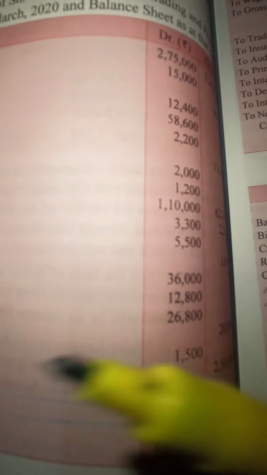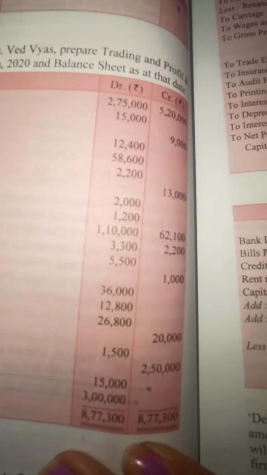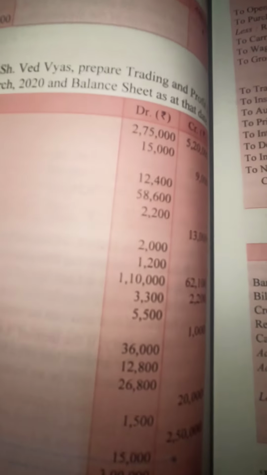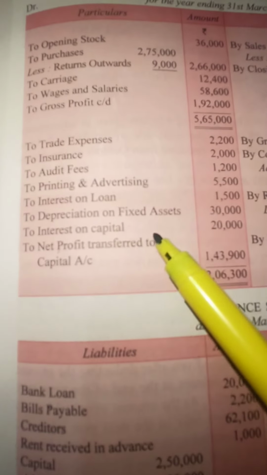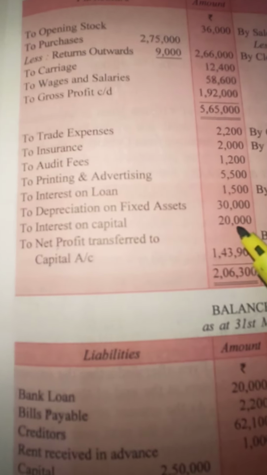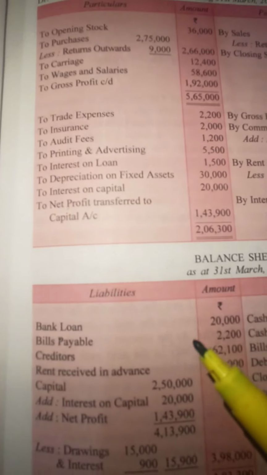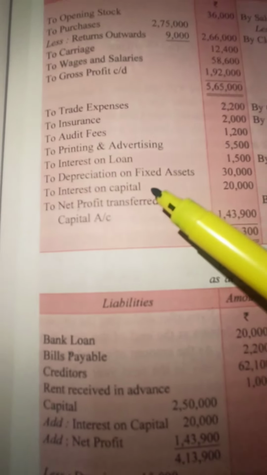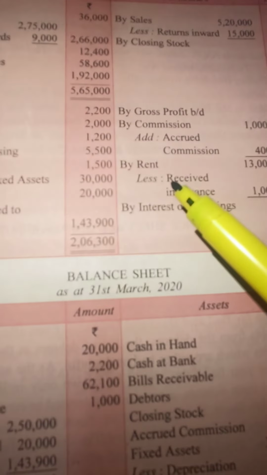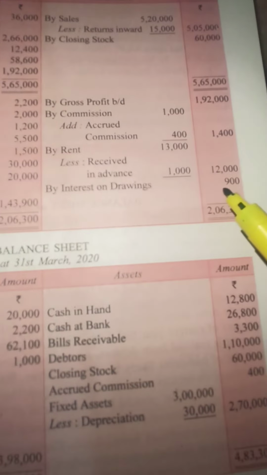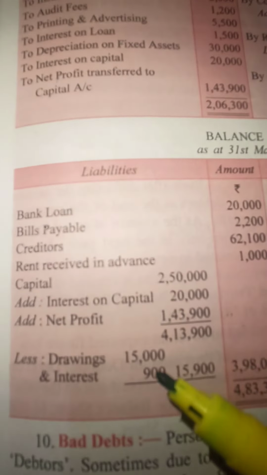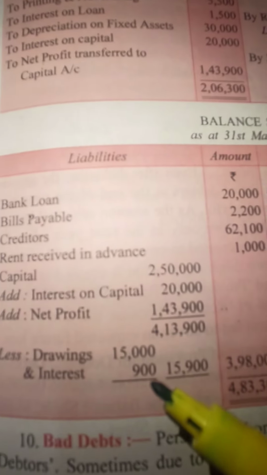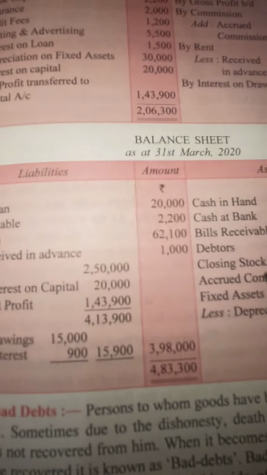The capital is rupees 2,50,000, on it 8%, and charge 900 as interest on drawings. So interest on capital will come first. Interest on capital is on the debit side of P&L account and also added to the capital. And then interest on drawings. Interest on drawing is an income for the business. Interest on drawing will be shown here, 900, and also subtracted from drawings. Wherever drawings are given, the interest on drawing will be subtracted from the drawings and the net amount will be taken.